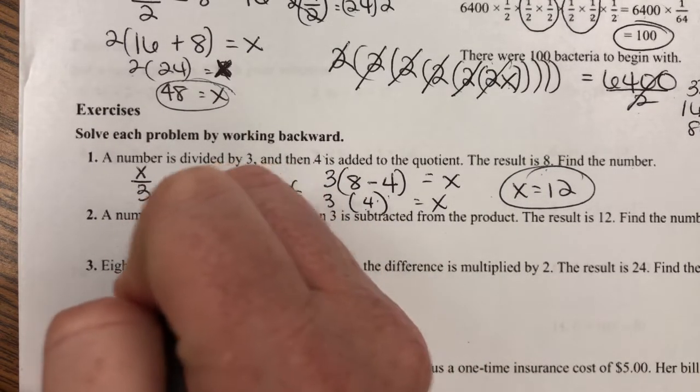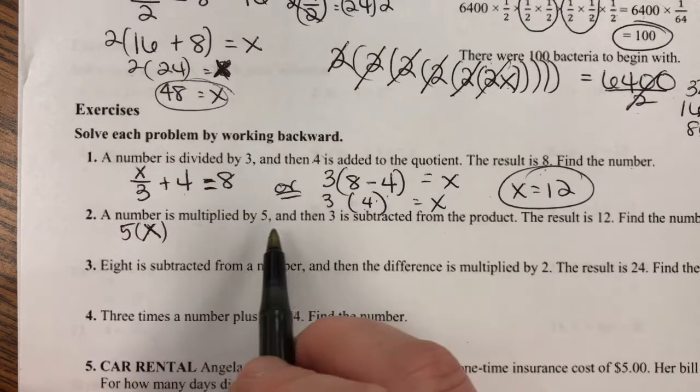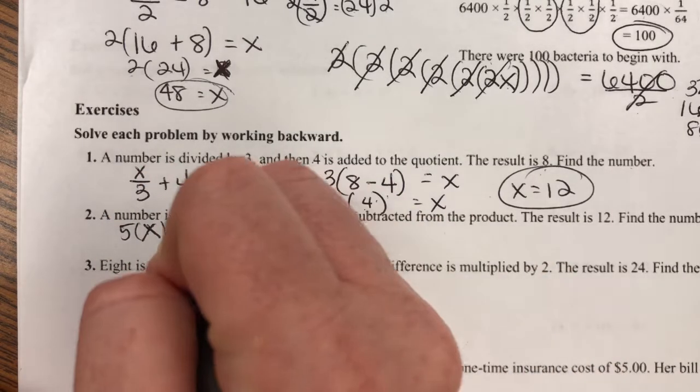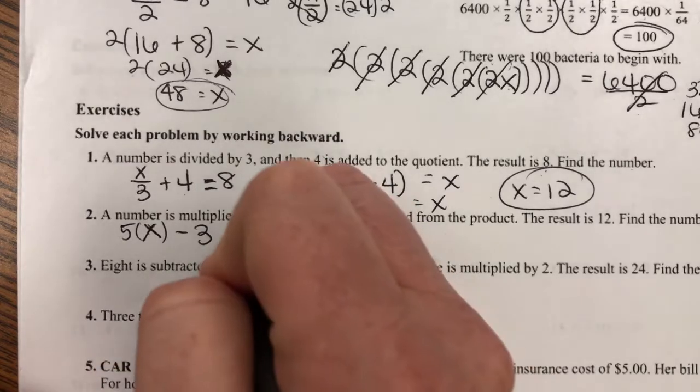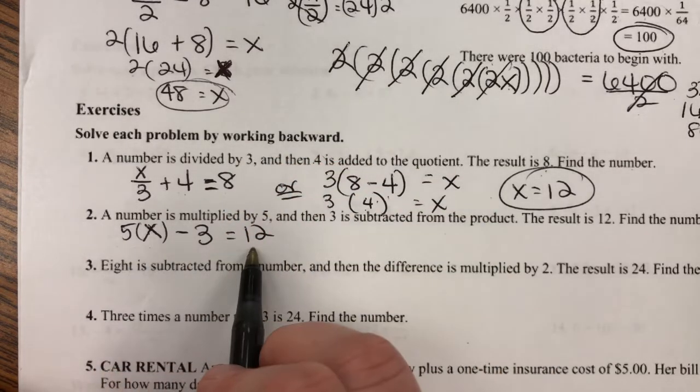Number 2, a number is multiplied by 5. X times 5. Then 3 is subtracted, and the result is 12. So here's kind of the equation.